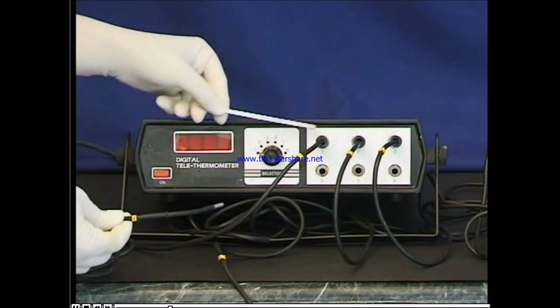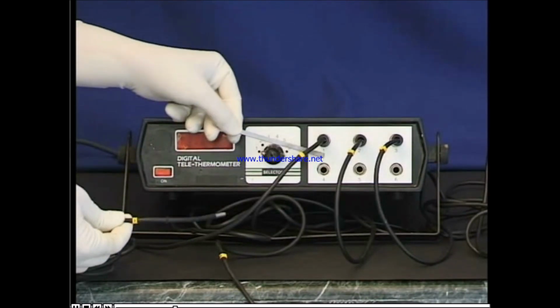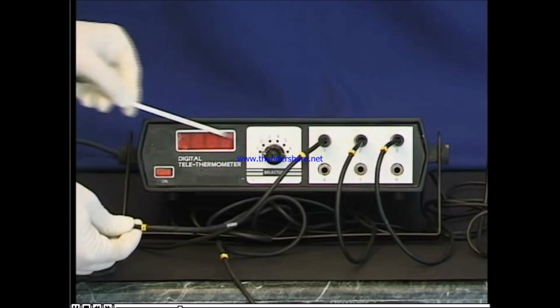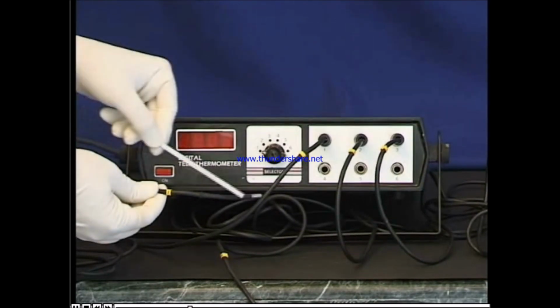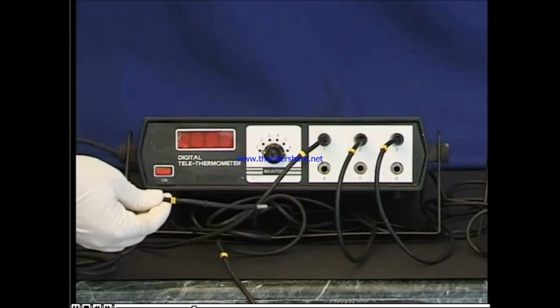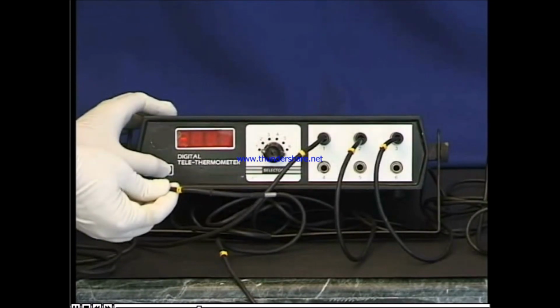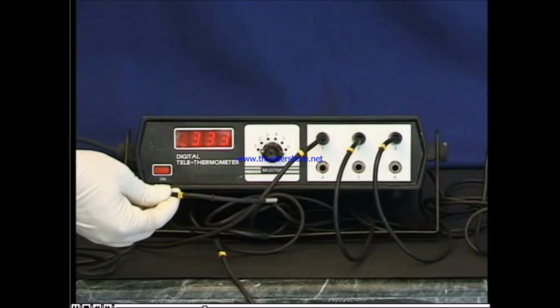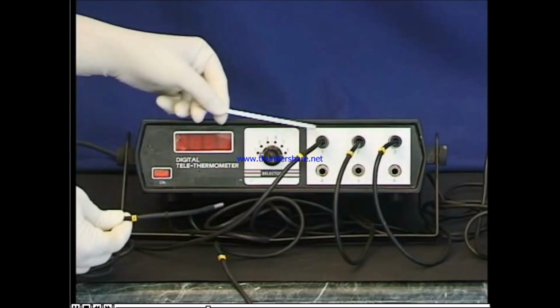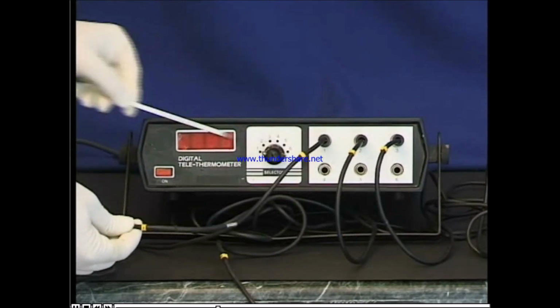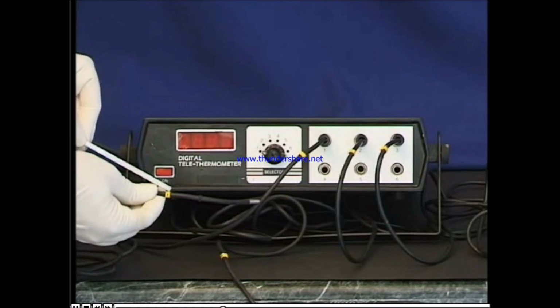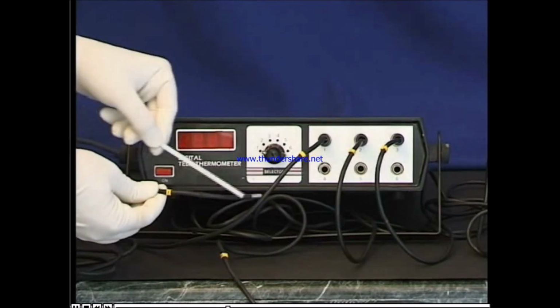An apparatus, telethermometer, with 6 probes is used for the test. It consists of mains on-off switch, digital counter, rotating knob, 6 probes and sockets for measurement of temperature. Calibration of telethermometer is a prerequisite.